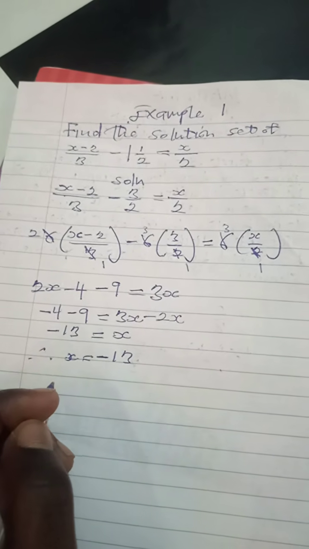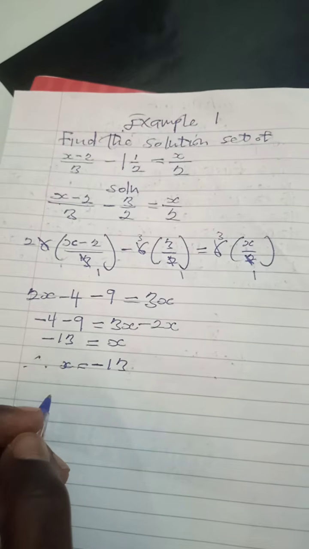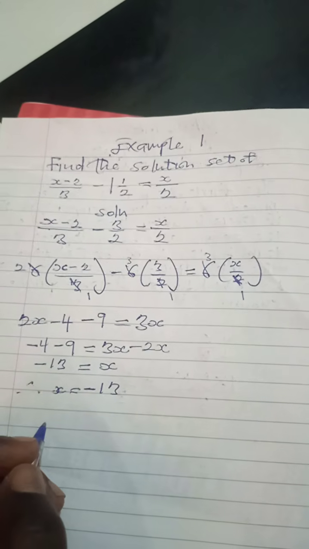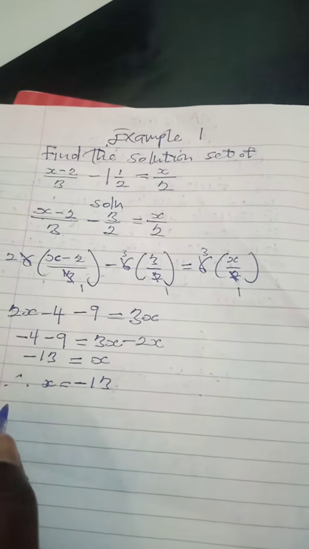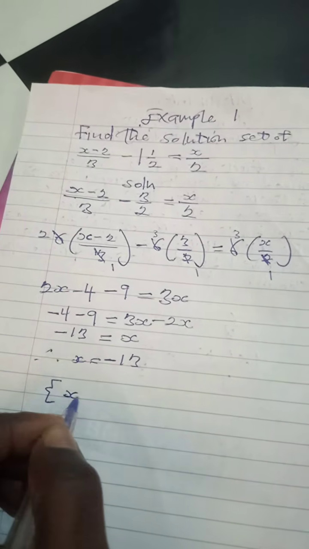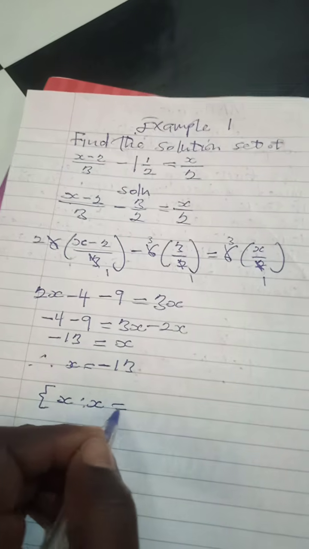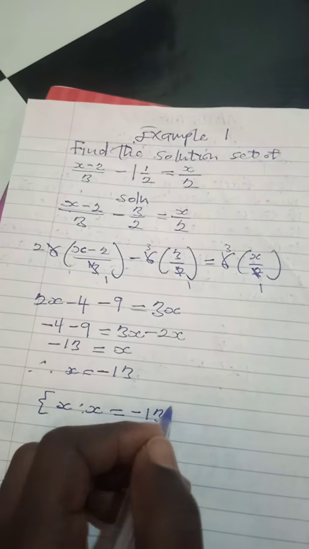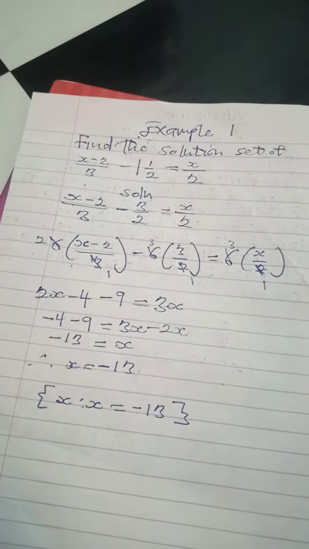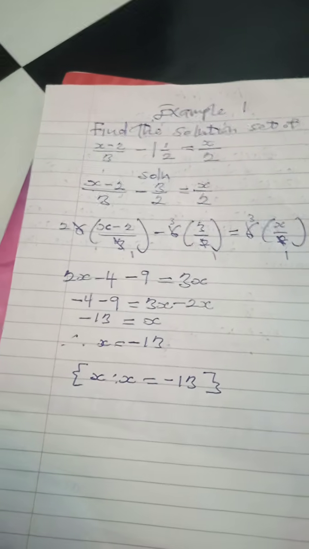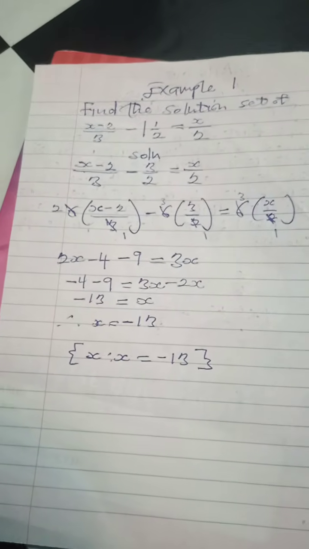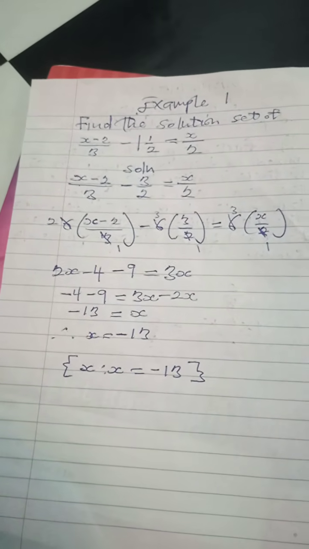But the question says find the solution set of the equation. So now you write your truth set. S is equal to negative 13. So that is the solution set of that question.